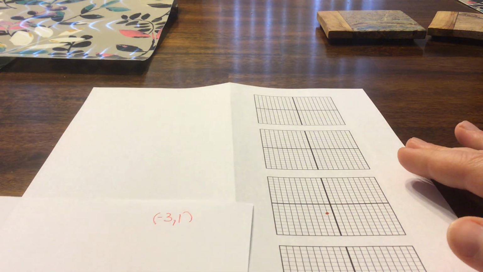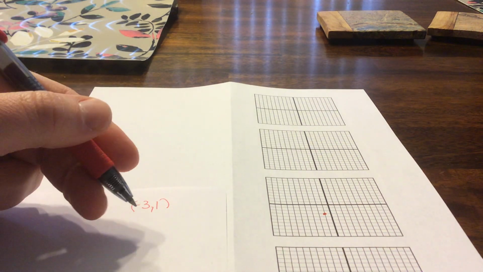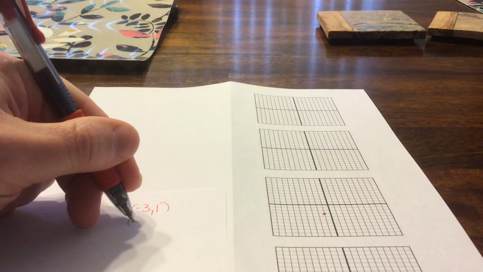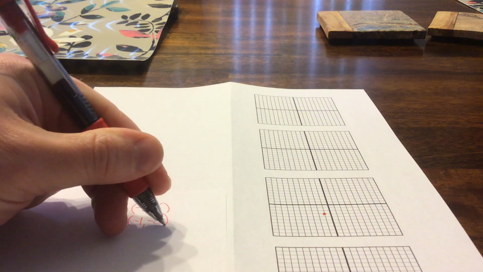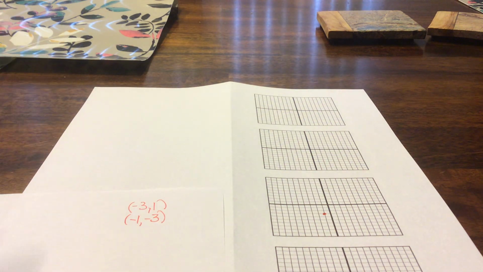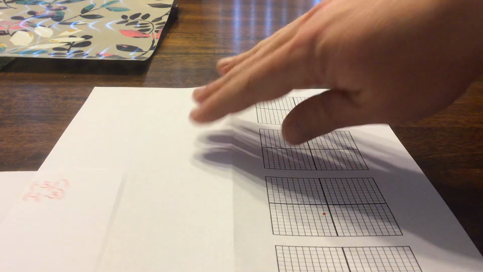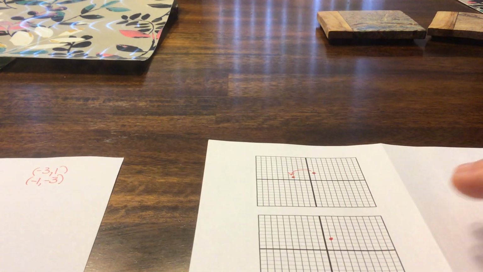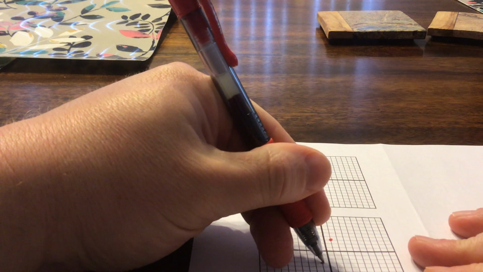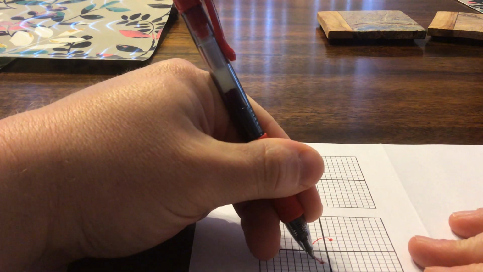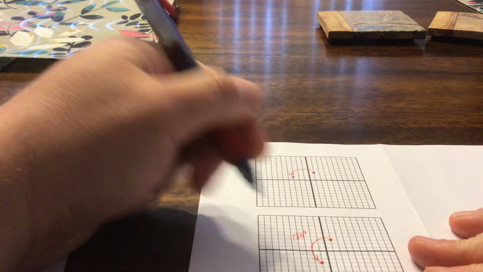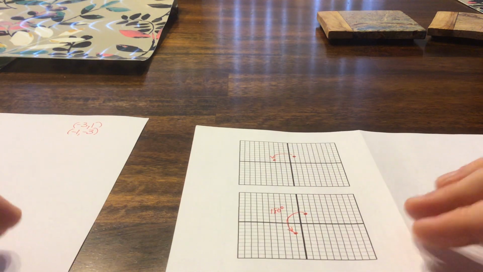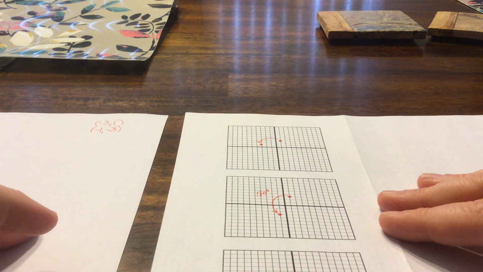So I'm going to use my paper here, document what that point was. And it looks like it's 1 to the left and 3 down. So that's going to be the point -1, -3. So then I'm going to flip my paper back to original position. Okay? I'm going to plot the point -1, -3. That's the 180 degree rotation.